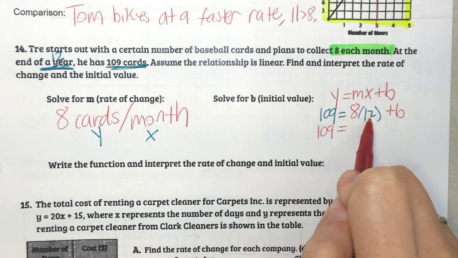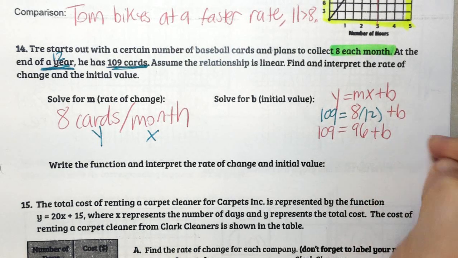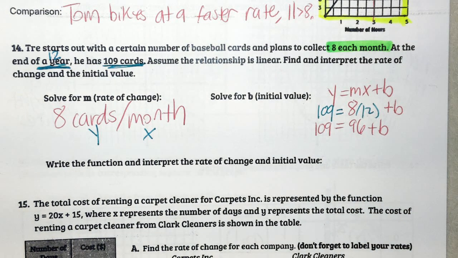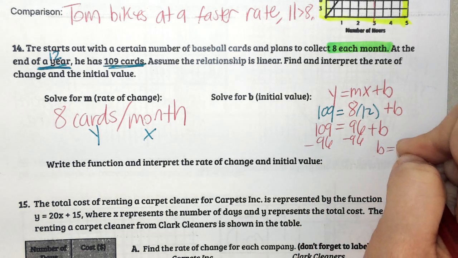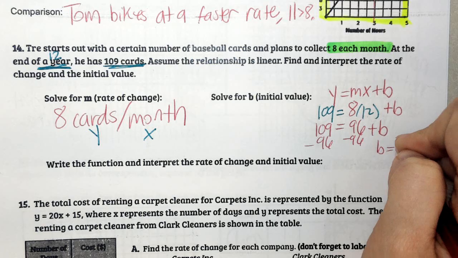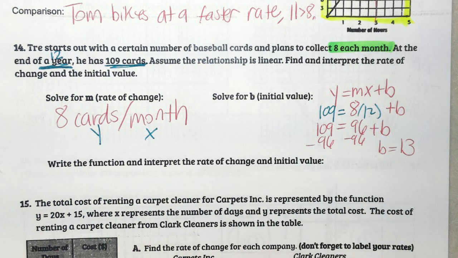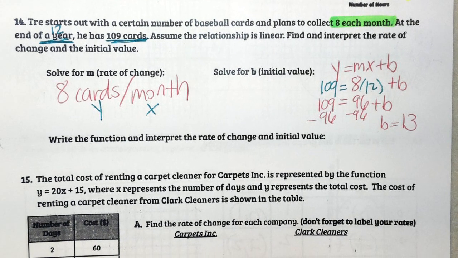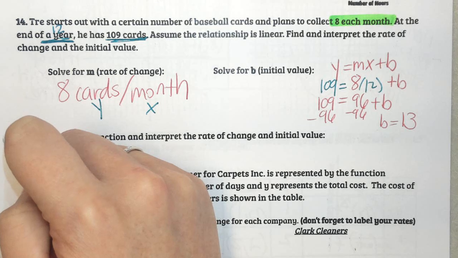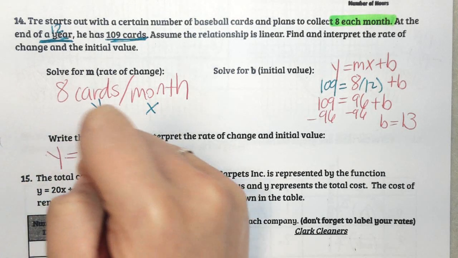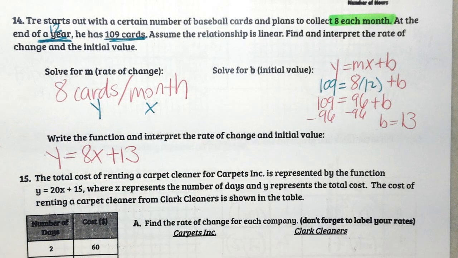Leslie, 8 times 12 is? Good. From there, when I solve, what do I have to do, Kylie? And I end up with b is equal to anyone? So if I have to write my function here, my function would look like what, Zofia? Perfect. Y equals 8x plus 13.